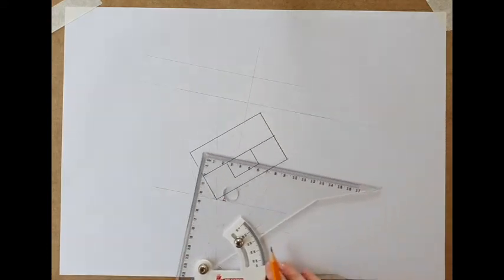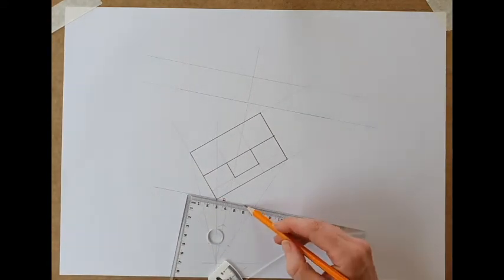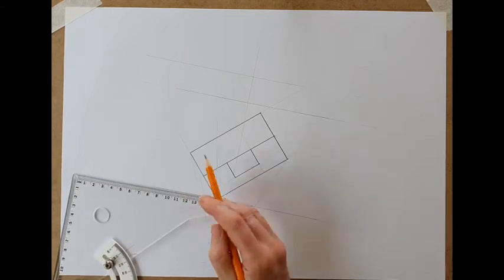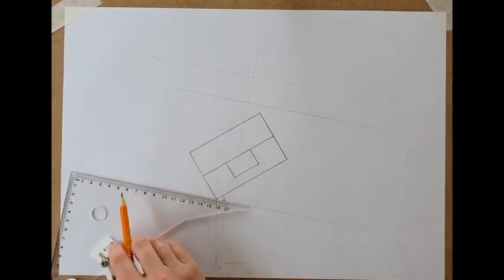And I'm just extending these lines because I don't know how long they're going to need to be.